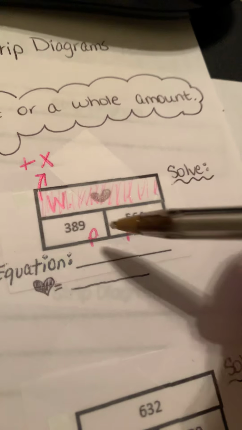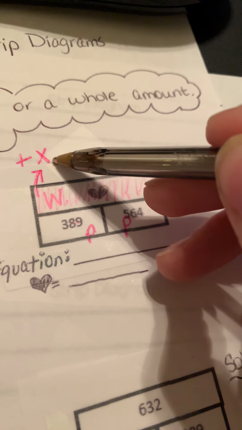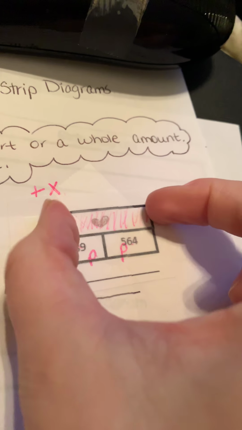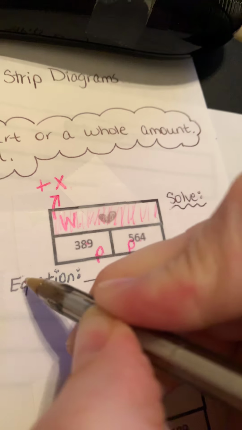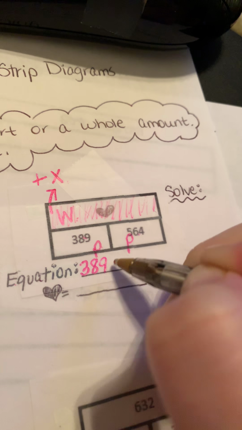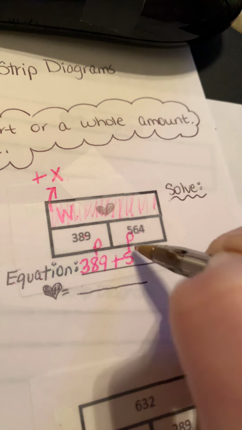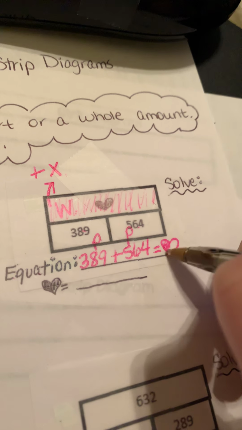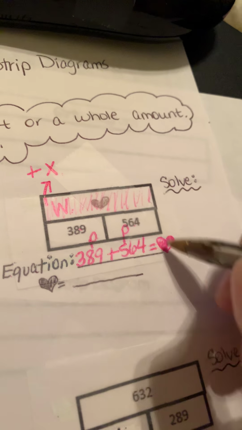A whole pizza. So how do you get bigger in math? Add or multiply, because that's repeated addition. Again, these aren't the same number, so we're not repeatedly adding. So to find the heart, and look how I use my hands, part plus part makes whole. Equation, he just wants an equal sign. So we're going to solve this by taking 389 and adding 564, which will equal the heart. We don't know what the heart is, but we know it's a missing whole amount.